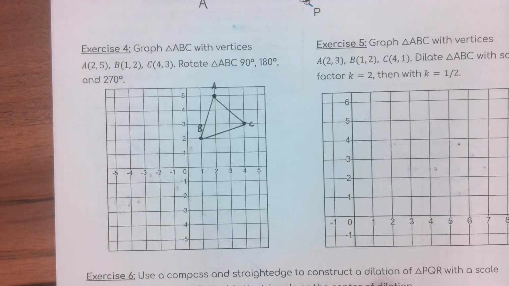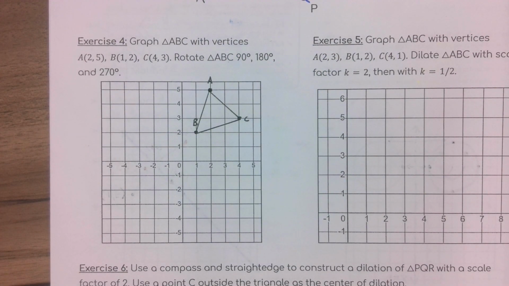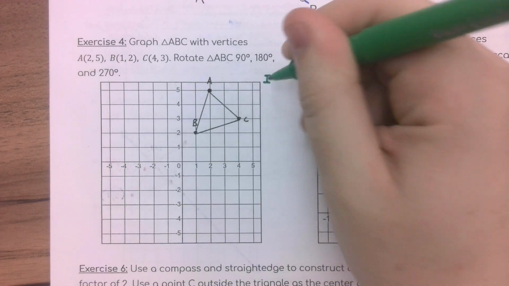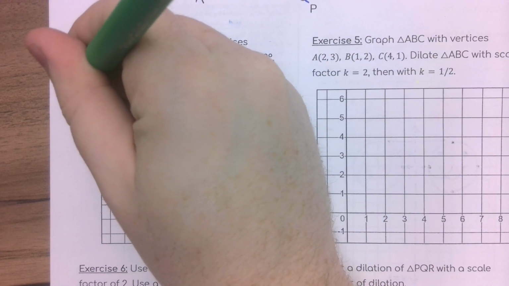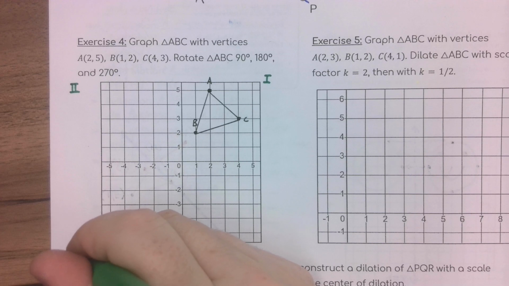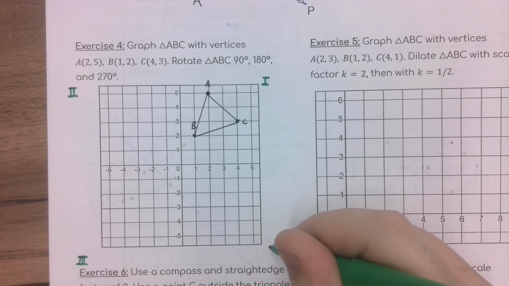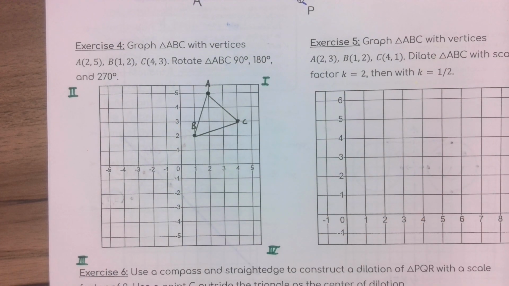Recall that whenever you have a graph like this, there are 4 quadrants. You've got quadrant 1 in the top right corner. Then you move counterclockwise to quadrant 2, quadrant 3, and quadrant 4.